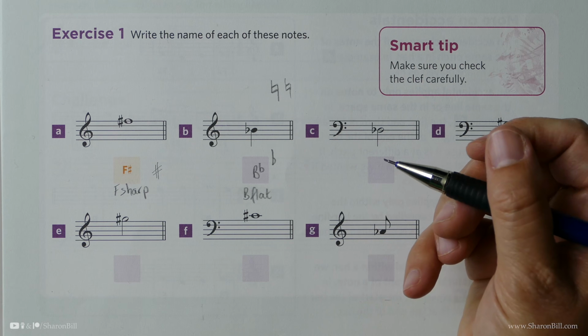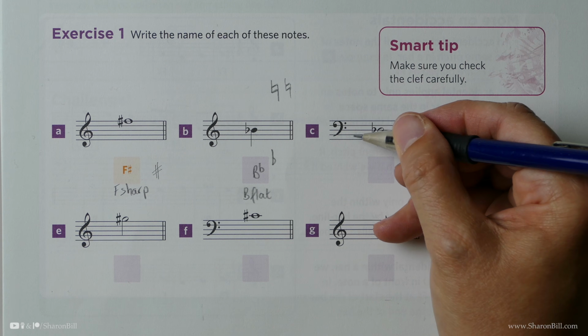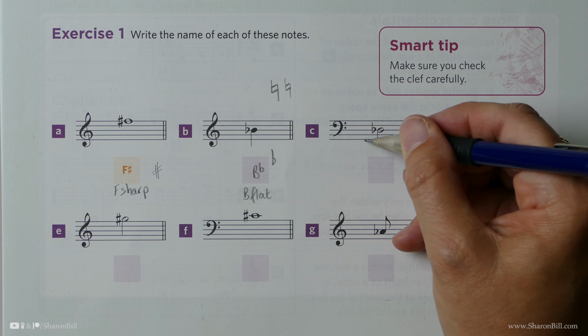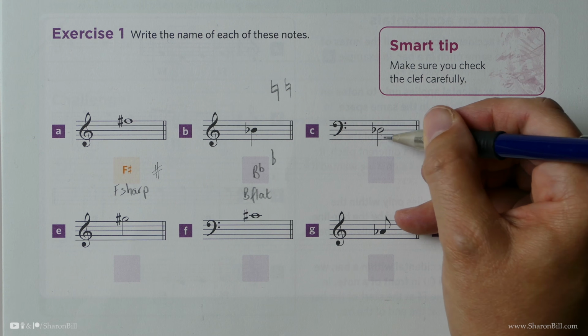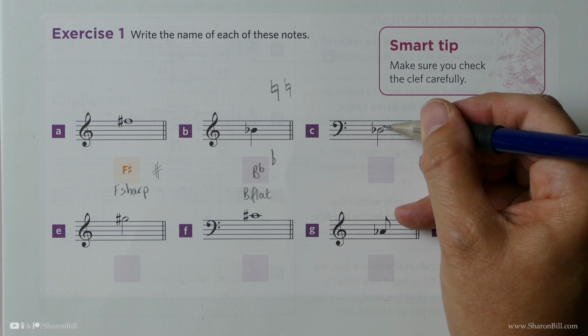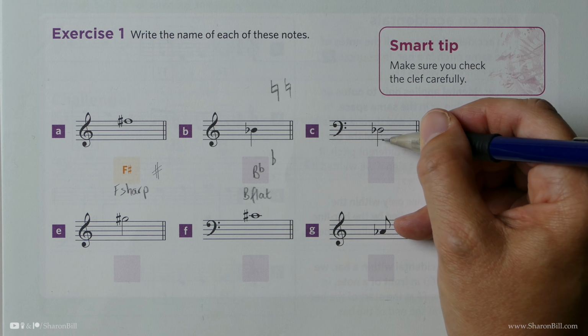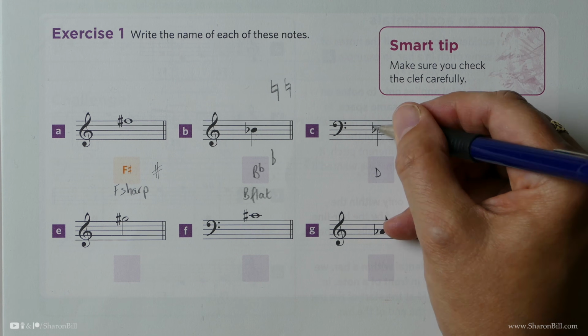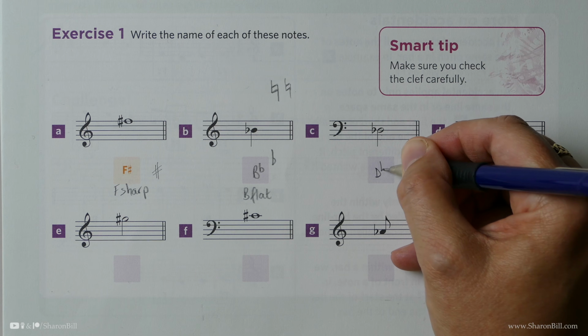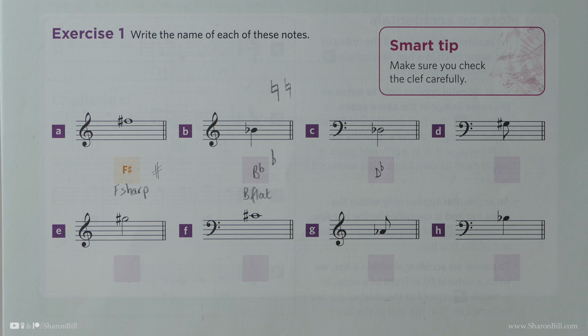So let's continue. Now we're in the bass clef, and we know that the poem for the lines of the bass clef is Good Boys Deserve, or Green Buses Drive Fast, and so on. So Good Boys Deserve, that's a D, and then it's a flat, so we put the flat afterwards, D flat.